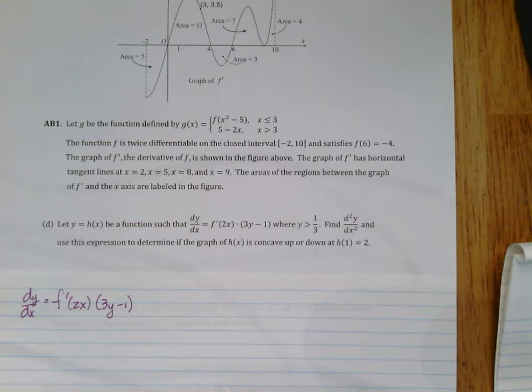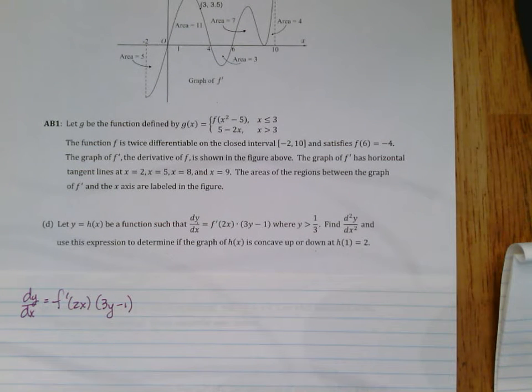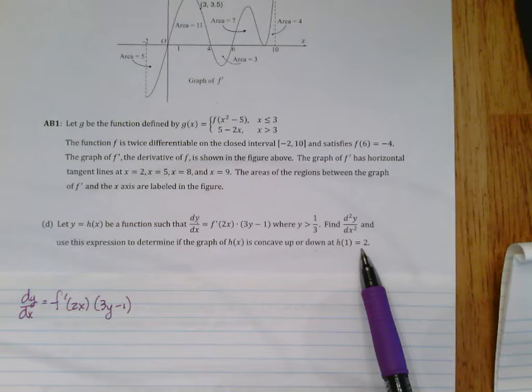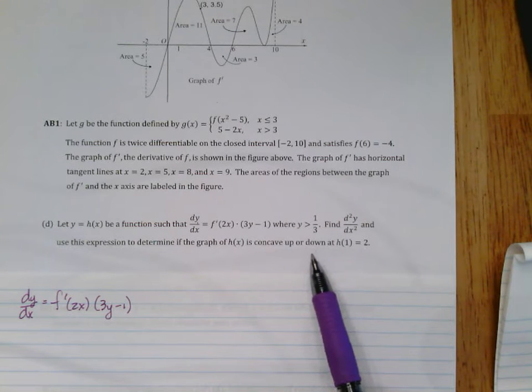Let y equal h of x be a function such that dy/dx, the derivative of y with respect to x, is equal to f prime of 2x (remember, f prime is the graph that we're given) times the quantity 3y minus 1, where y is greater than 1/3. We'll see where that comes in later. Find the second derivative, and then use this expression to determine if the graph of h of x is concave up or concave down at h of 1 equals 2. Remember, h of 1 equals 2 is an ordered pair. It wants to know what the second derivative is at that ordered pair. Remember, the second derivative is positive if it's concave up and negative if it's concave down.